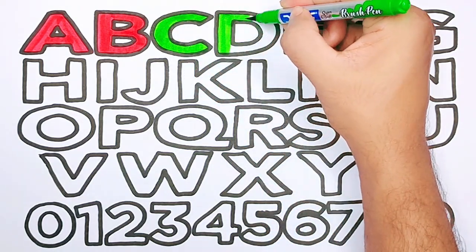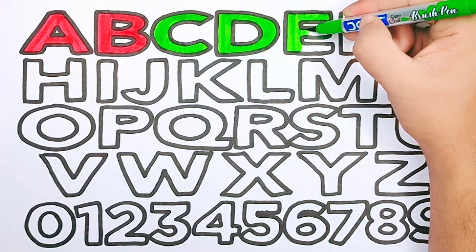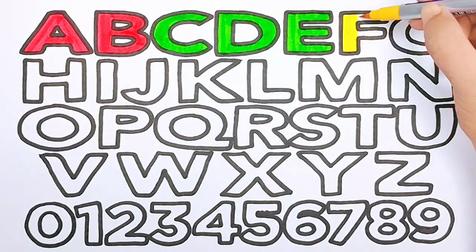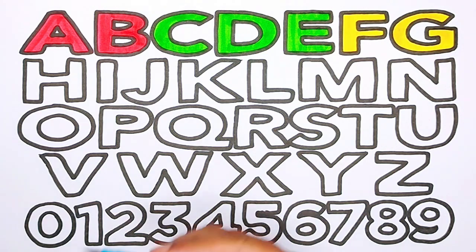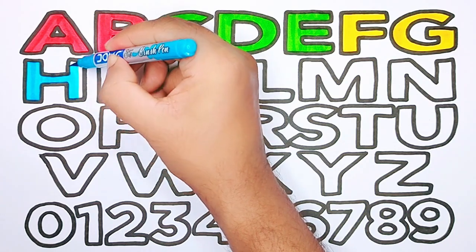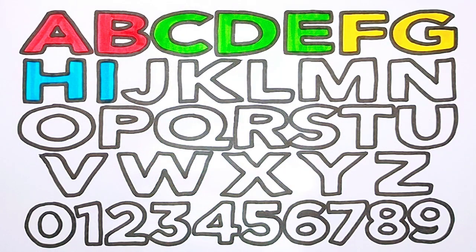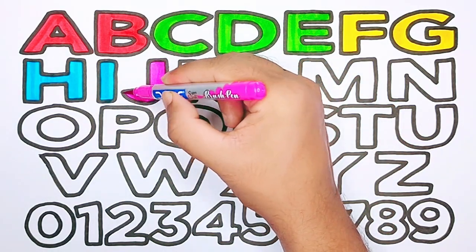D for dog. E for eagle. Yellow color. F for fan. G for garden. Sky blue color. H for hat. I for ice cream. Pink color. J for jar.